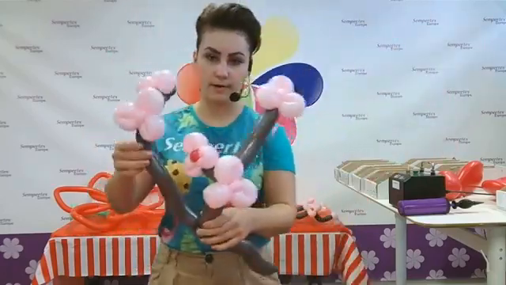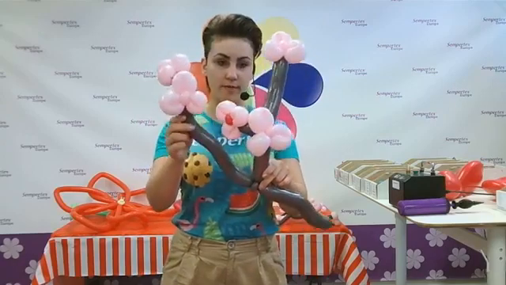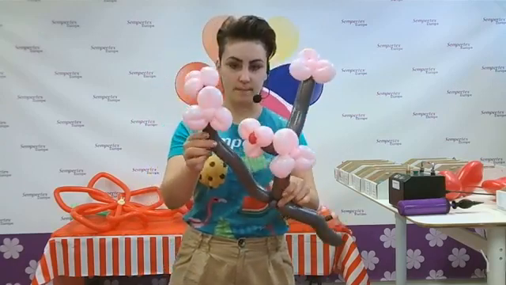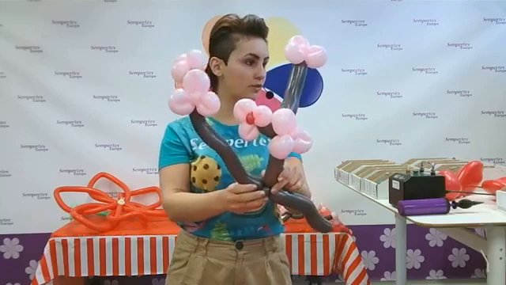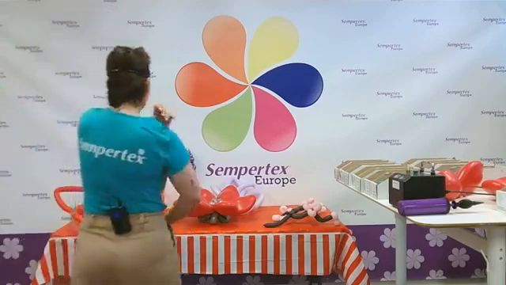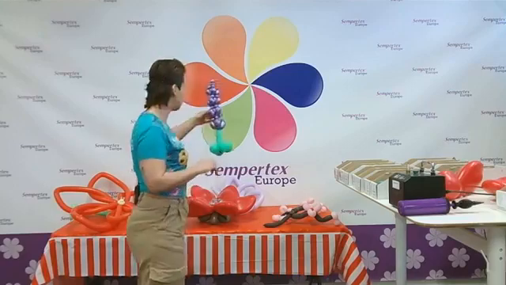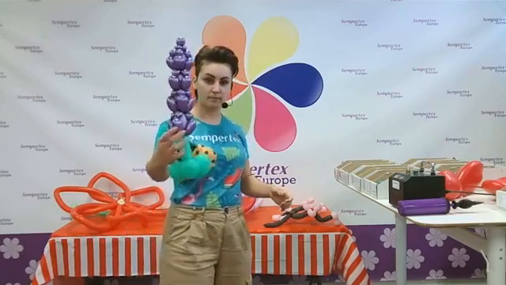So you have a pretty easy but very fun and very effective flower design. The blossom tree, cherry blossom. So let's go to the next. Which one will I do? I'm gonna do the lavender. A lavender flower.